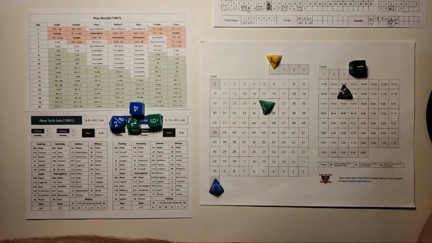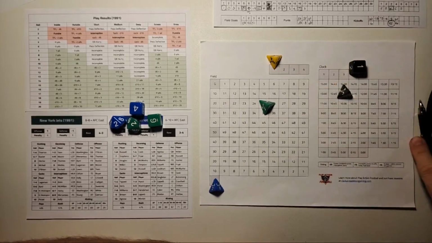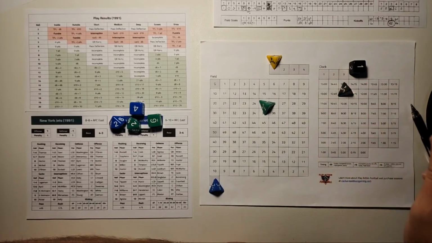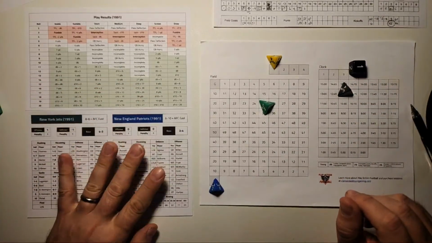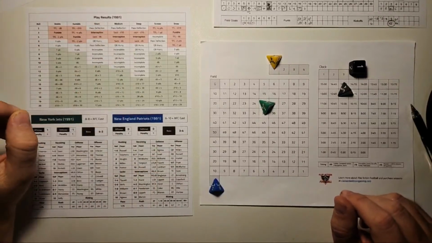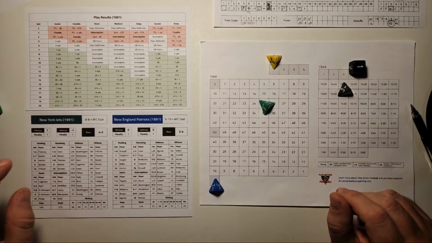And so they're going to be kicking off to the Patriots. You can see here, Jets kicking off. We have 14 and a half minutes left in the fourth quarter. And just trying out some new things, a single chart here for the play results if you're familiar with Play Action Football. And then we have our Jets and Patriots here. So let's do the Jets kickoff first.